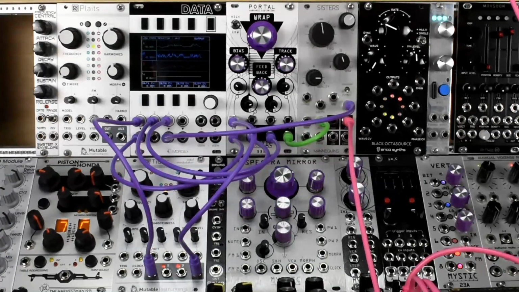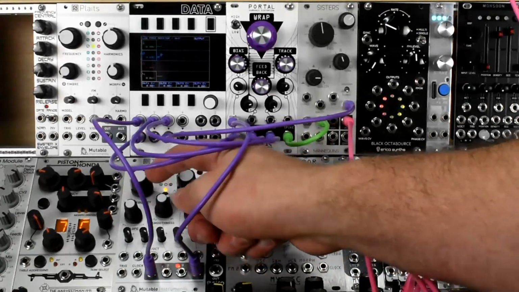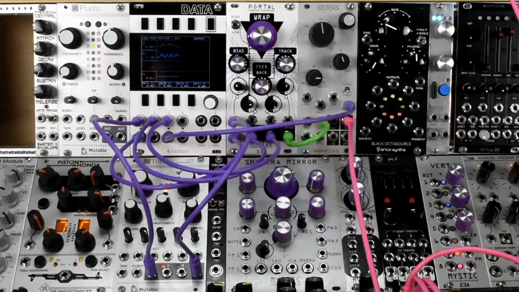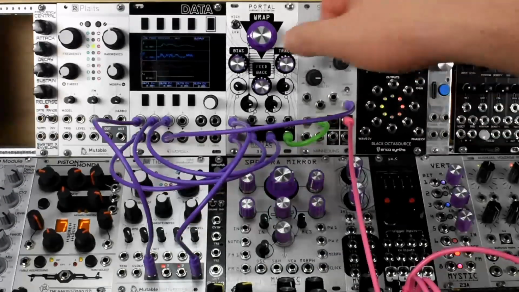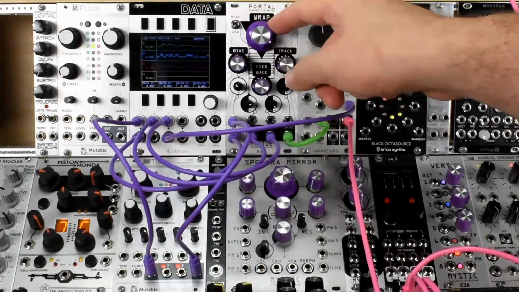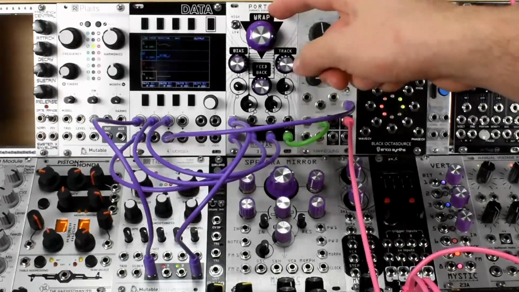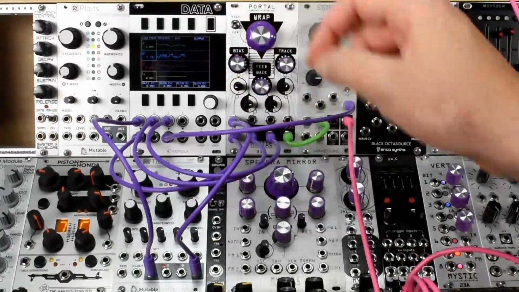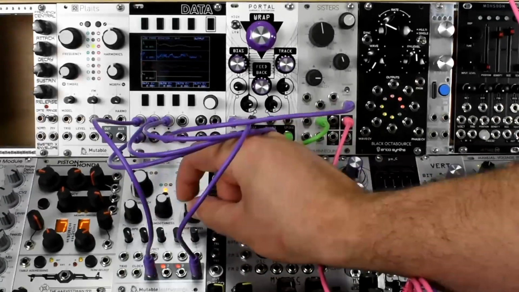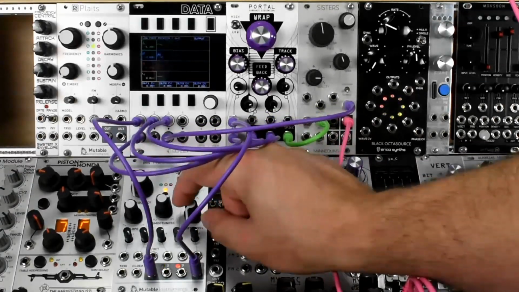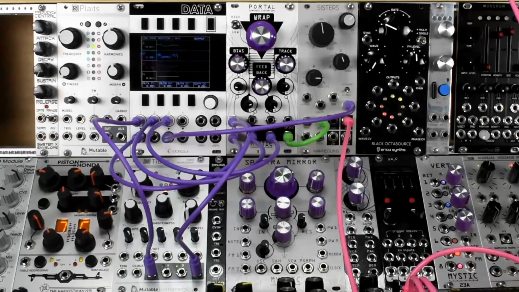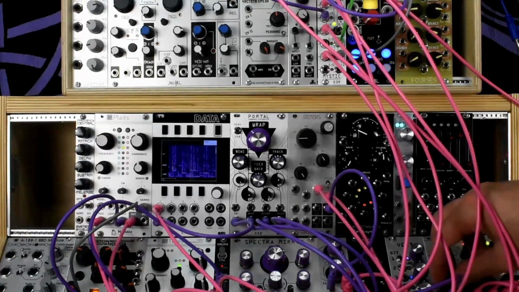Use the round output to create staircase shapes from wobbly modulation sources, or use the spike output to extract triggers from modulation. Process drums for maximum industrial destruction.